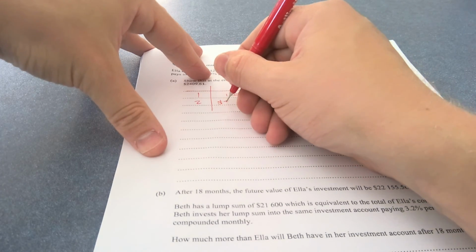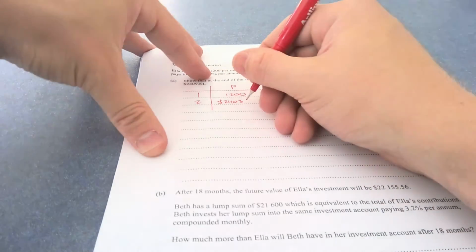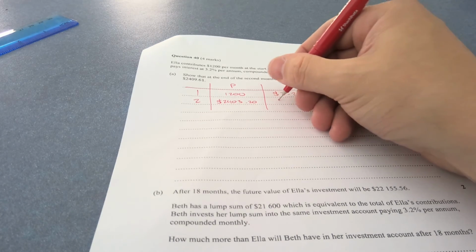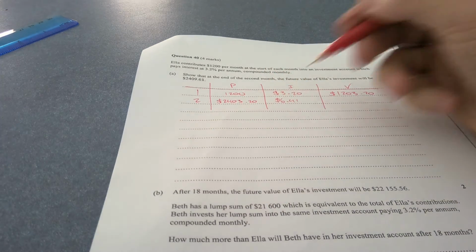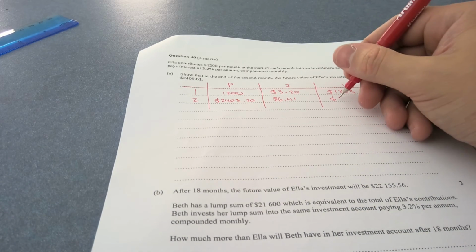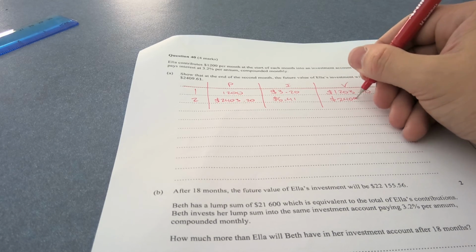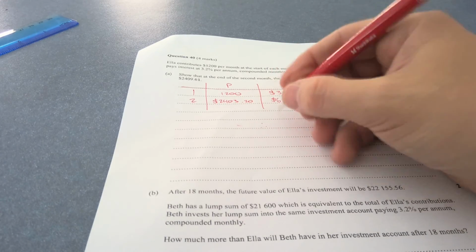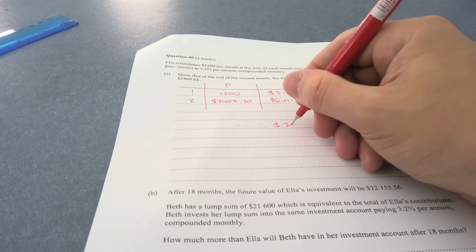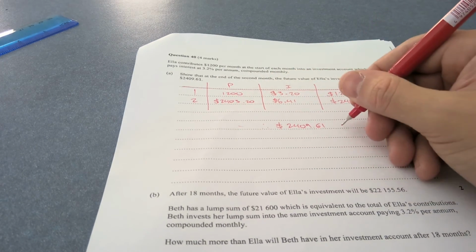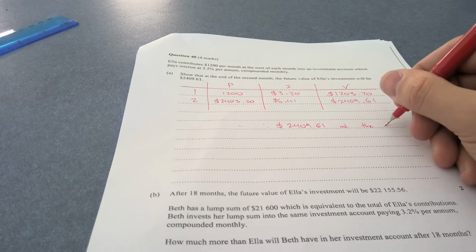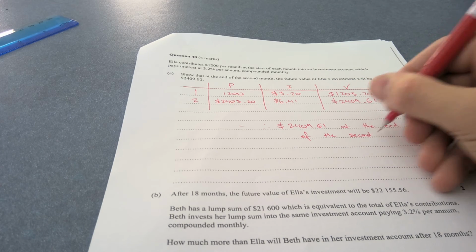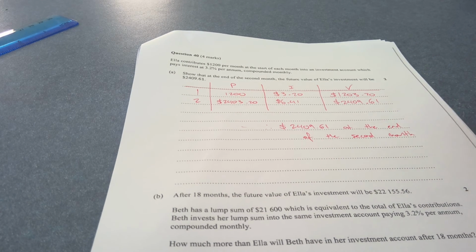So now we have $2,403.20. And again, we're going to find the interest of that now, which is $6.41. And then when you add those two together, you get $2,409.61, which is what we're looking for. So therefore, there's $2,409.61 at the end of the second month.